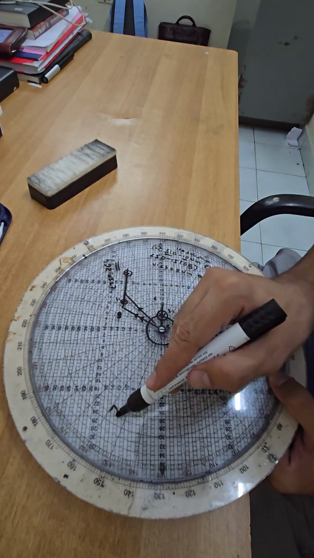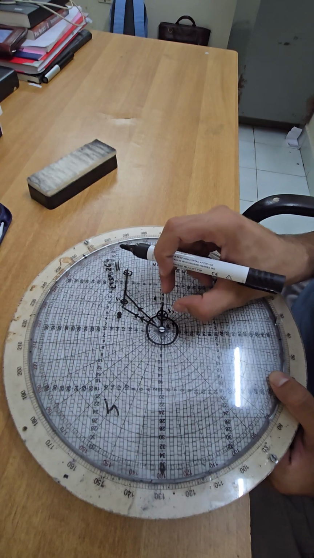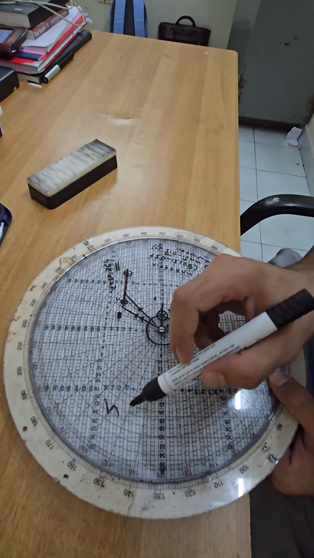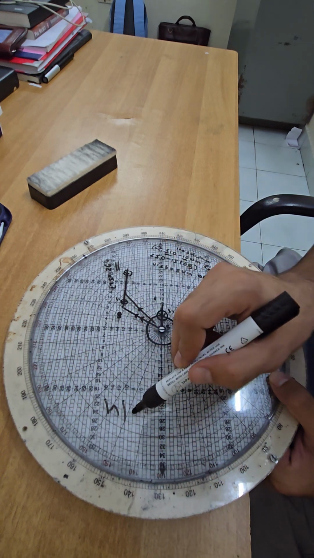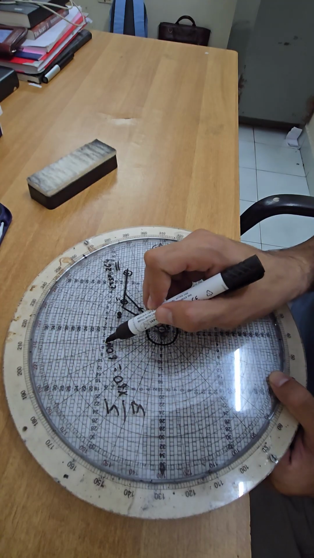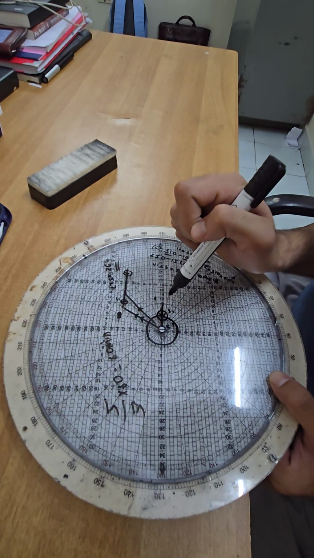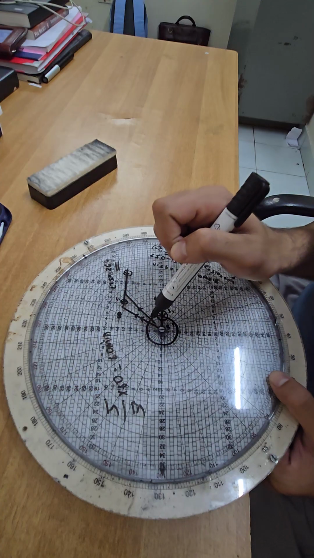So 5 is the relative distance which the enemy ship traveled from C to C dash on a steady bearing 310, and the relative speed which you got, AB, is also 5, so 5 into 60, it will be 60 minutes. So how much time will the enemy take to close in on a steady bearing from 10 nautical miles to 5 nautical miles, as the visibility is 5 nautical miles?